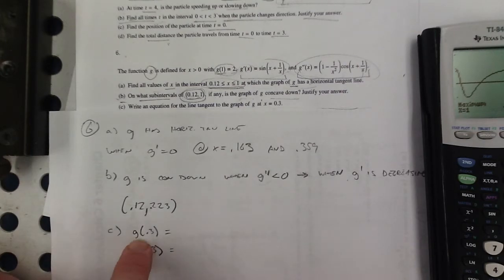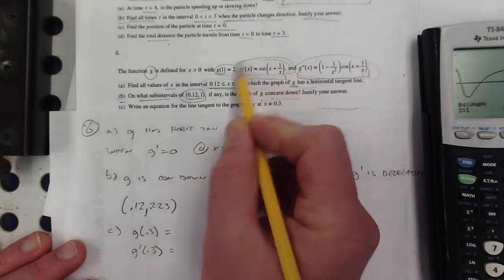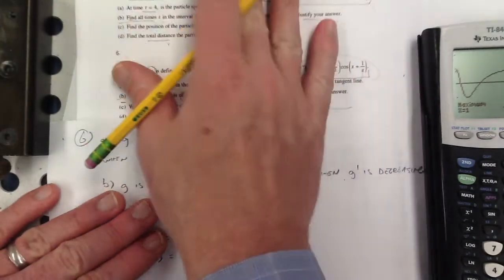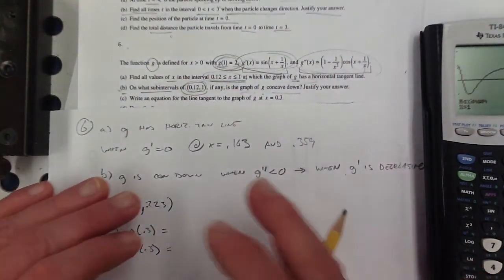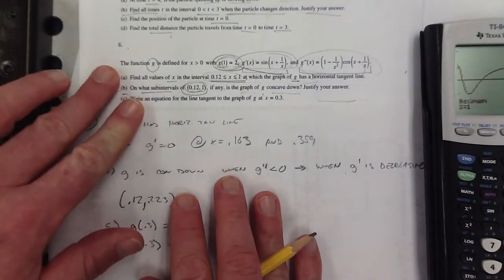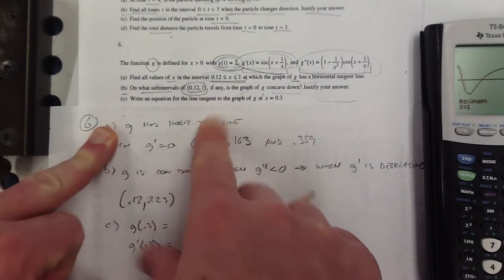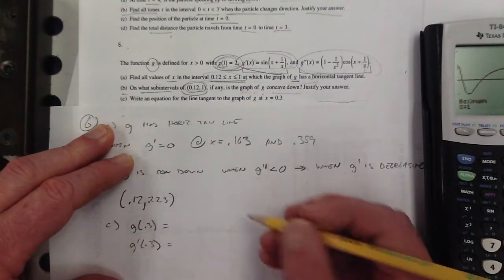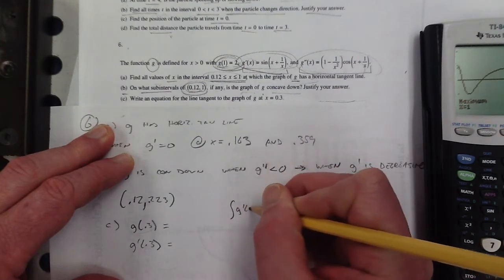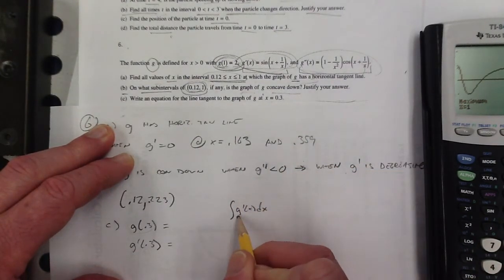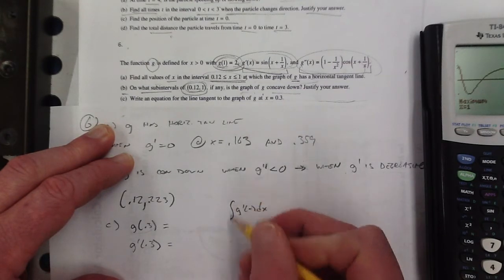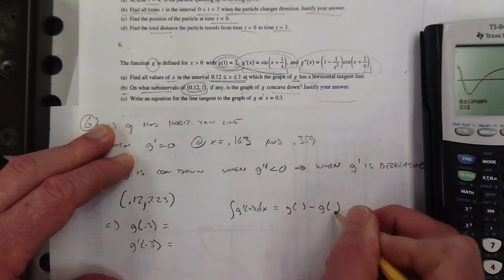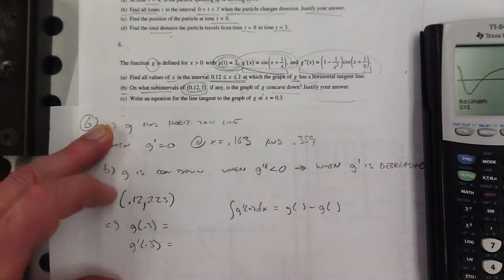Now to find G of 0.3, I don't have the G function, but I have the derivative, and I have another point, so this is my fundamental theorem a little bit here. And this is maybe a slightly challenging way of them presenting this, because we're just writing the equation for a tangent line. That doesn't immediately put you in mind of the fundamental theorem, but that's the only way we can access this. So if I take the integral of G prime from wherever to wherever, that gets me back to the original G function, wherever to wherever.